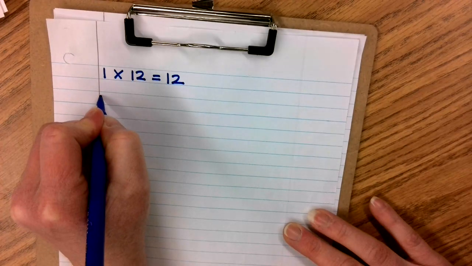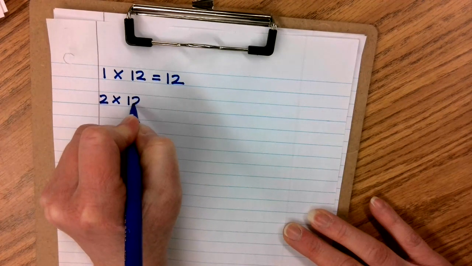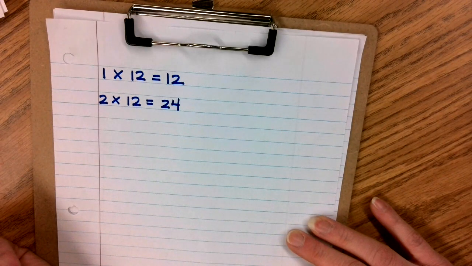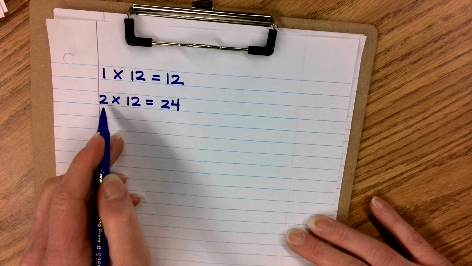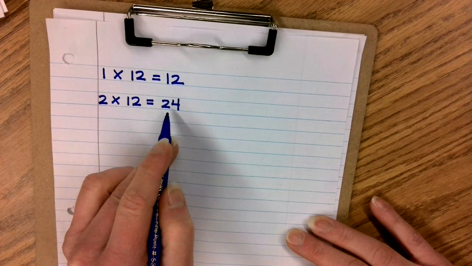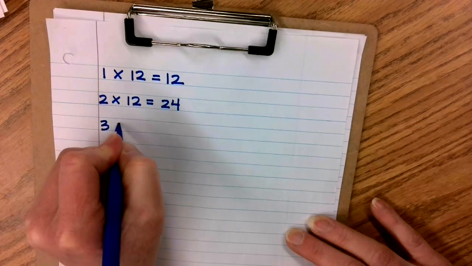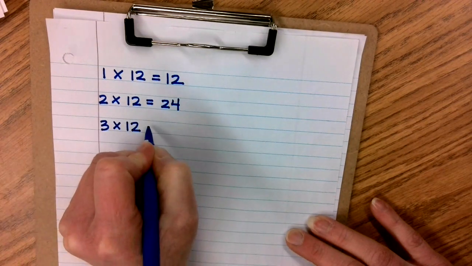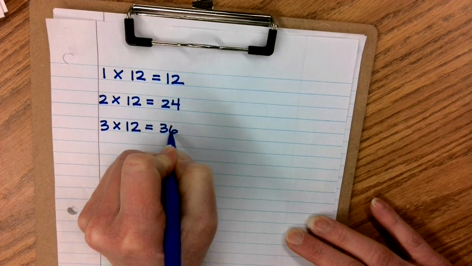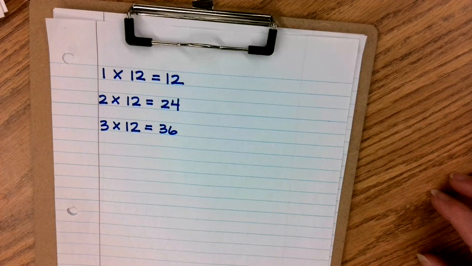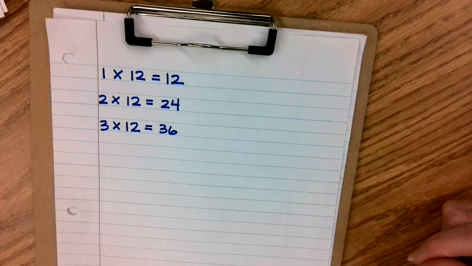Now we're going to write 2 times 12 equals 24. 2 feet that are each 12 inches gives us 24 inches. 3 times 12 is 36. So 3 groups of 12 is 36. That's 12 plus 12 plus 12 is 36.